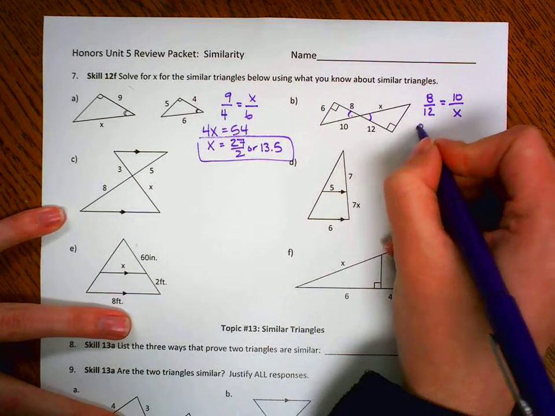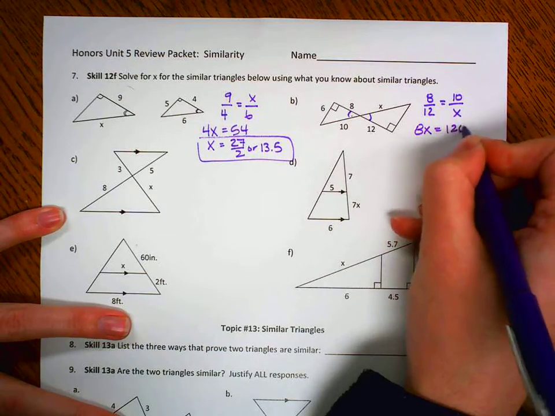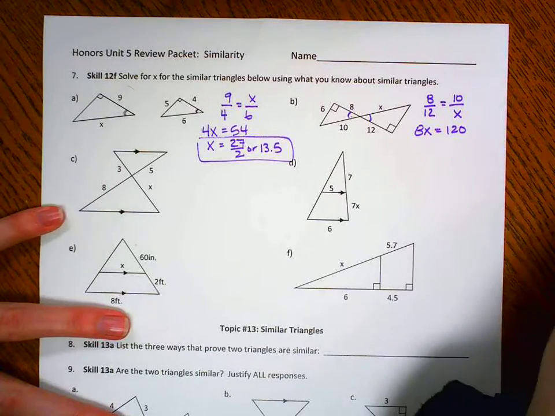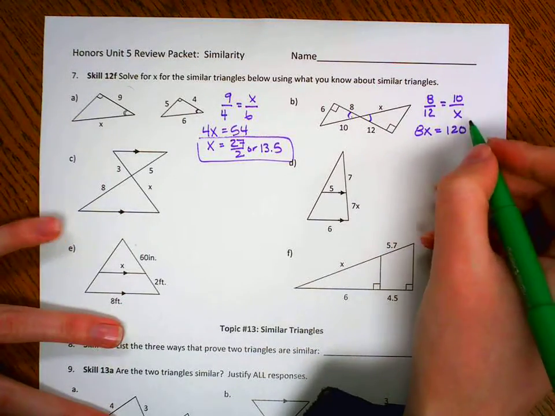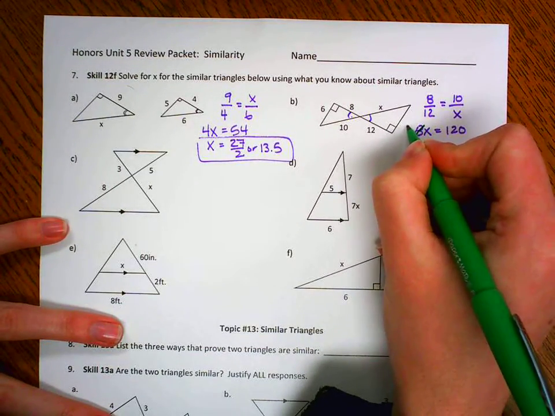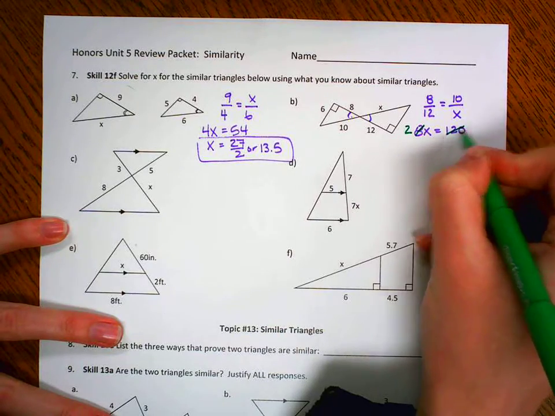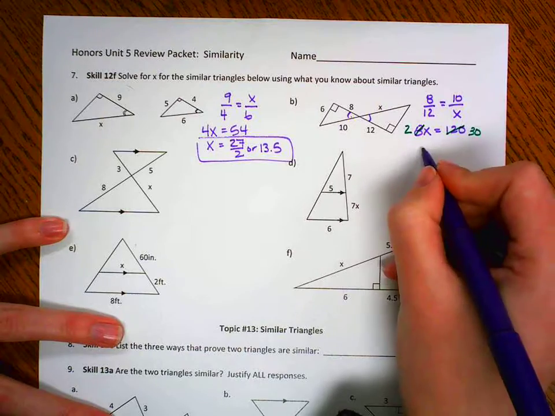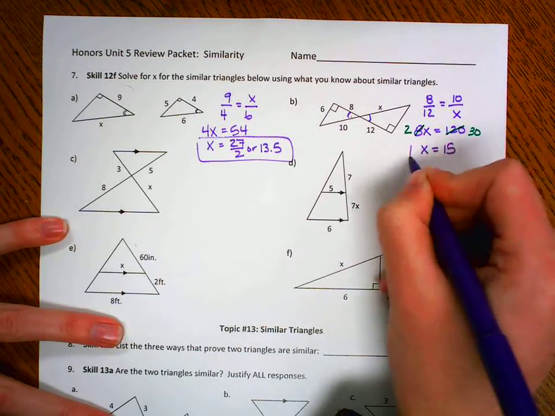So when I cross multiply, I get 8x equals 120. I need to divide both sides by 8, but before I do that, I'm going to do a little simplifying. Well, I know that if I divide this by 4, I get 2, and if I divide this by 4, I'm going to get 30. Now it's a lot easier to solve. So 2x equals 30, that means x is going to equal 15.